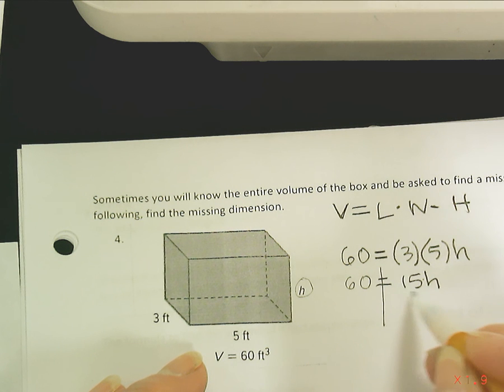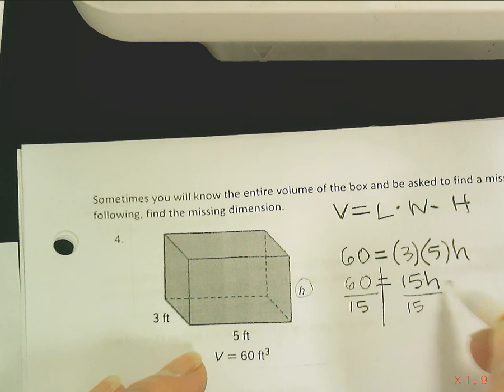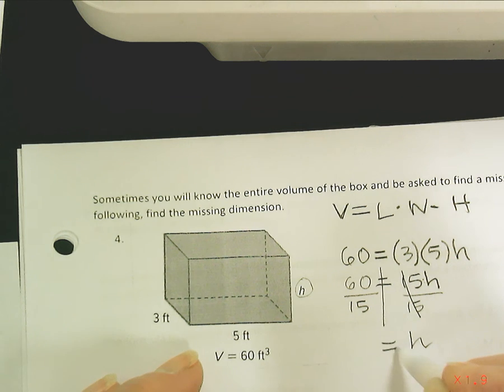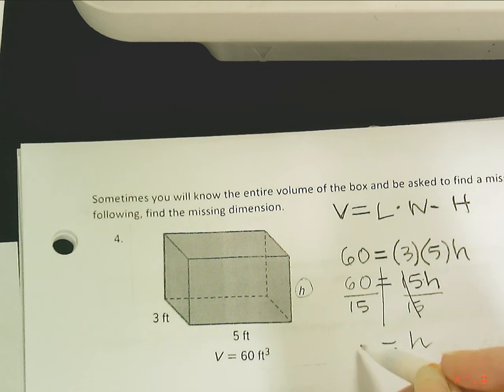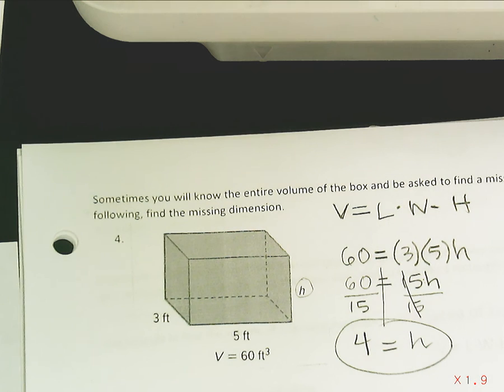And then to reverse multiplying by 15, what do we do? No, we're going to divide by 15. That's the opposite of the multiplication. That's what cancels those out and gets the height all by itself. And then when you do 60 divided by 15, what do you get? You put that in your calculator and you're going to get 4. The height is 4 feet.